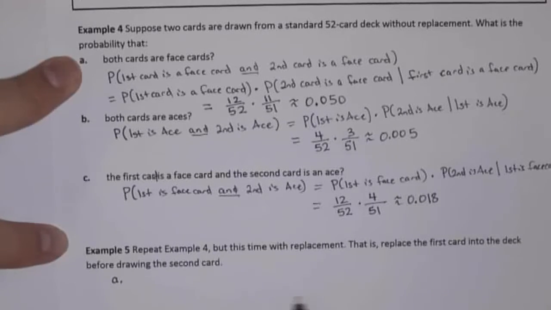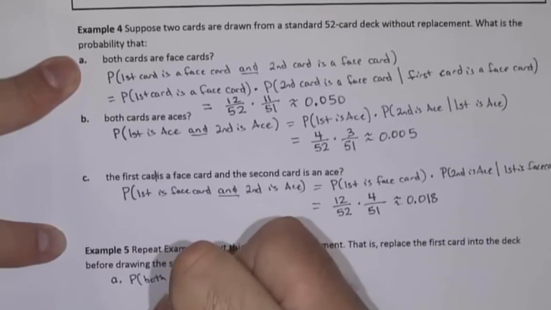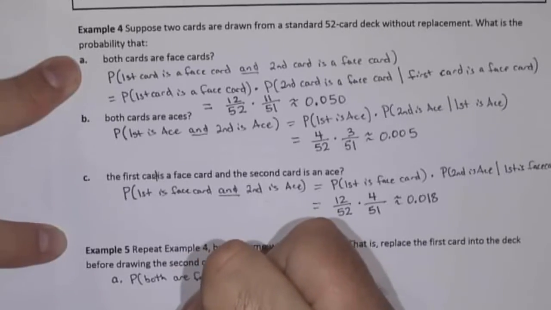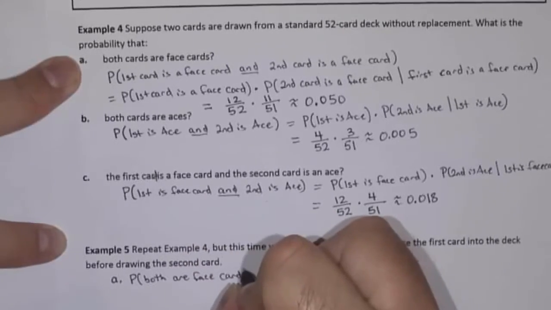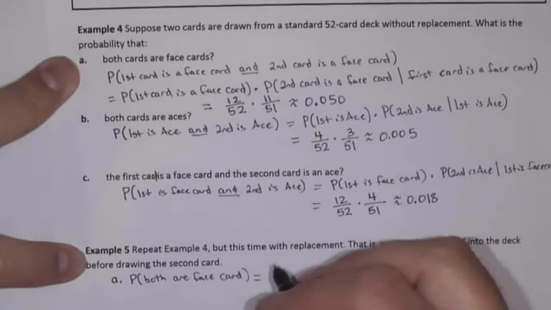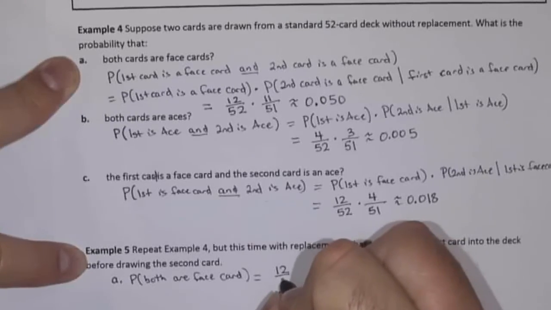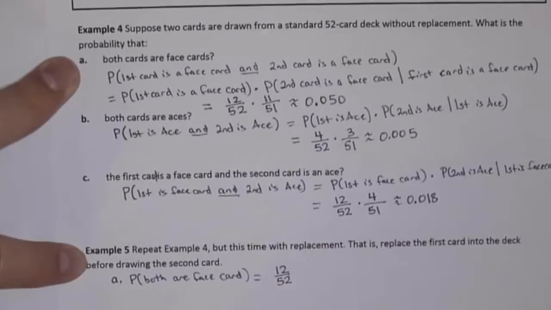Well, I'm not going to write out my notation, but the probability that both cards are face cards, for the first part here, well, that's going to be the probability that the first card is a face card times the probability that the second card is a face card, given that the first card's a face card. Well, the probability that the first card will be a face card will be 12 out of 52.